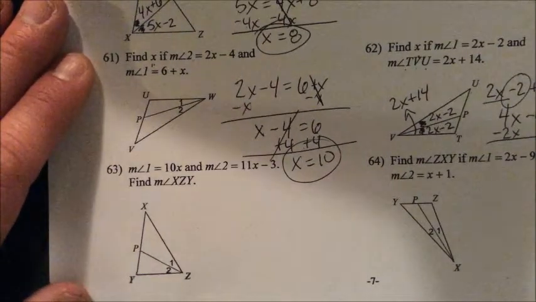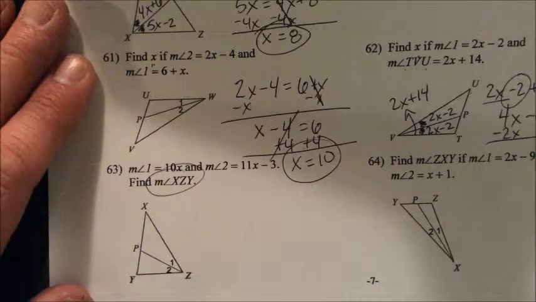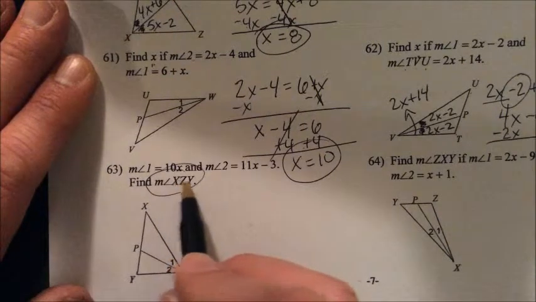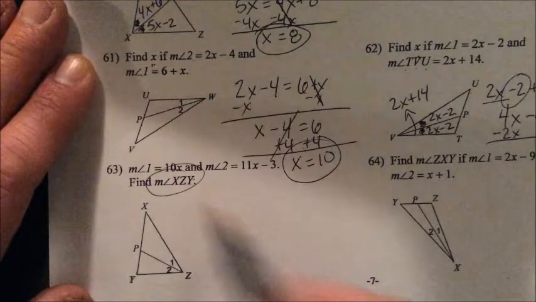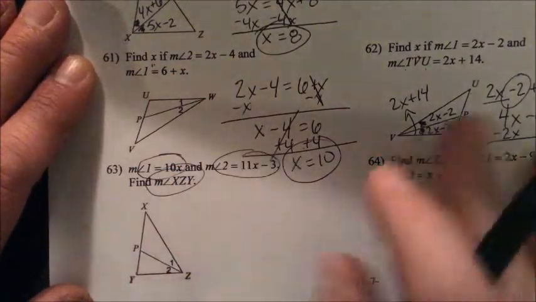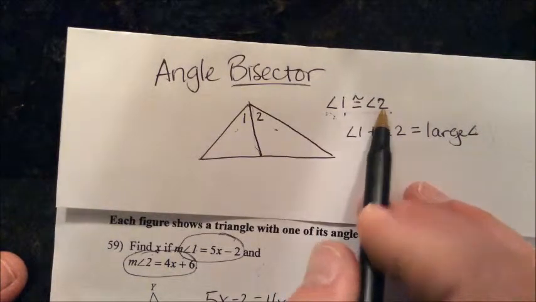Alright, we've come to the last couple sets of problems where they actually want you to find the measure of an angle. Let's look at what they want us to find first. Angle XZY. XZY is the entire angle. That's the large angle. However, look what they're giving us. Angle 1 and angle 2. And we know back from the beginning, angle 1 and angle 2 are congruent. Set them equal to each other.